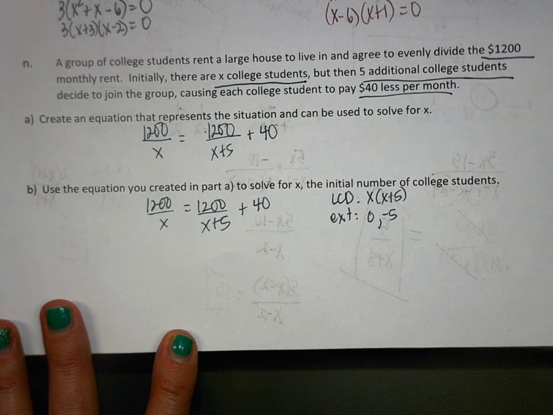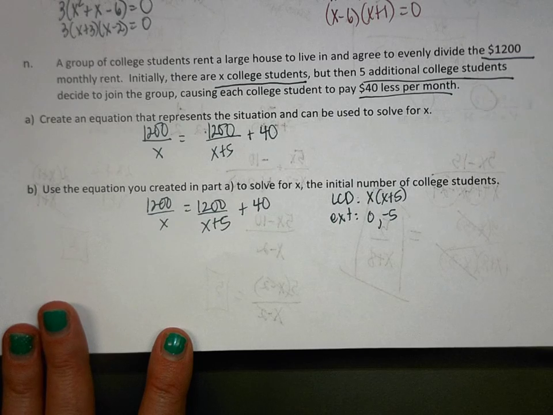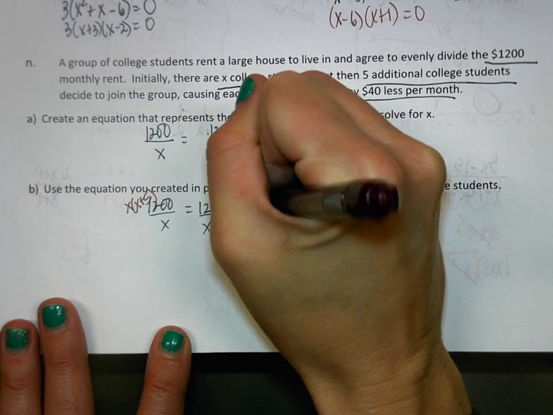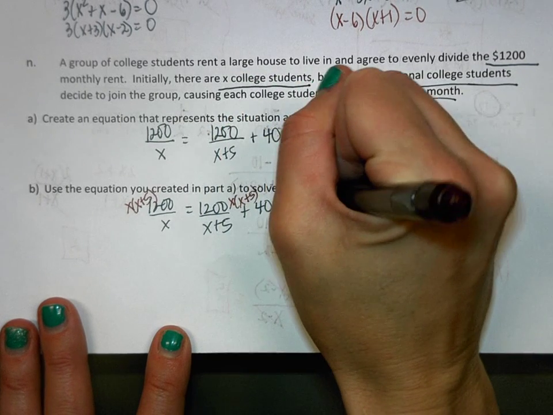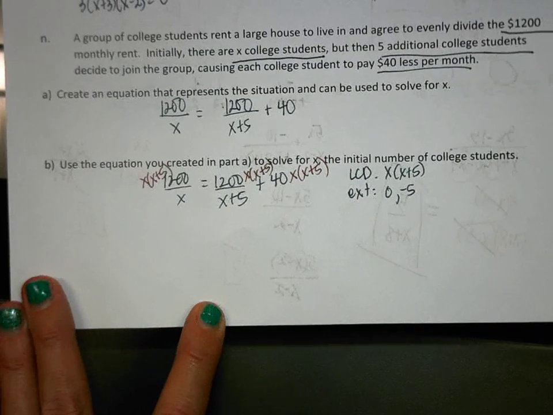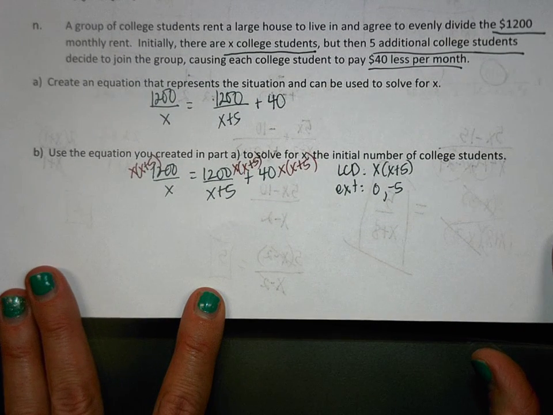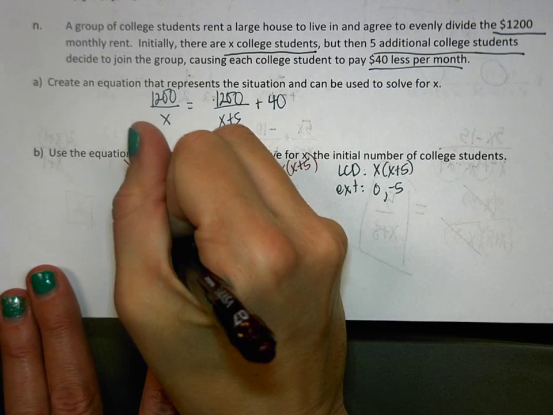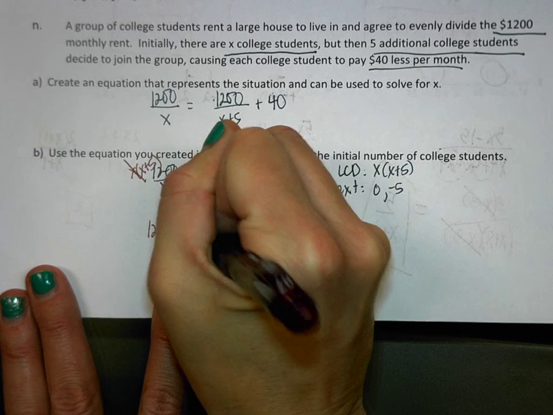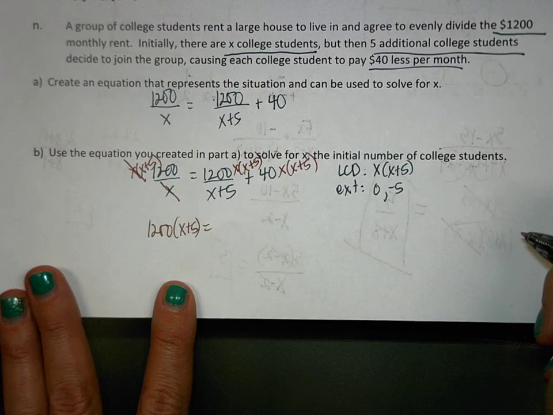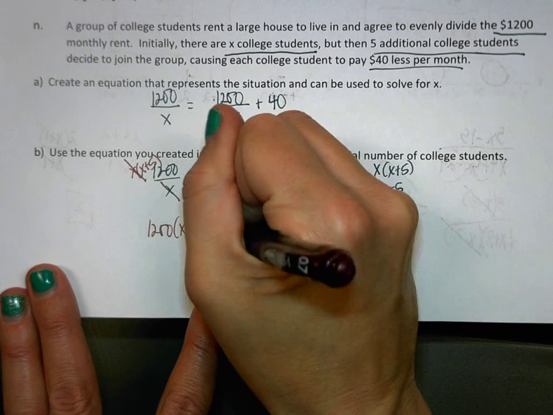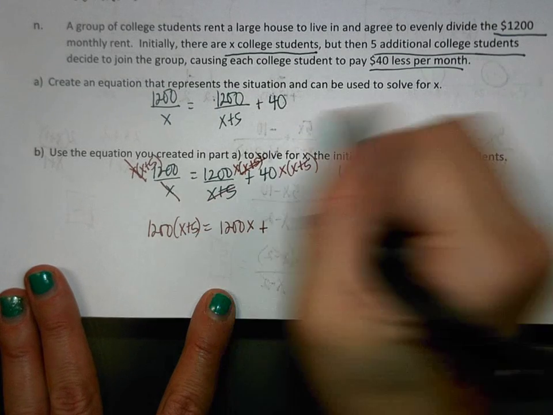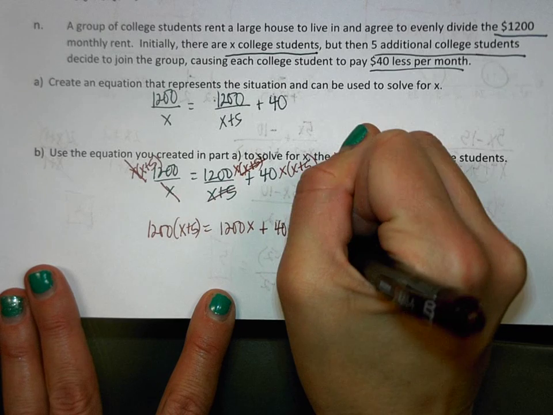Okay, so now what do I do? Very good. Multiply every term times x plus 5. Okay, so on the first one, the x's cancel out, and I'm just going to write that I have 1200 times x plus 5. On the next one, the x plus 5's cancel, and I have 1200x, plus, and then we just have 40x times x plus 5.